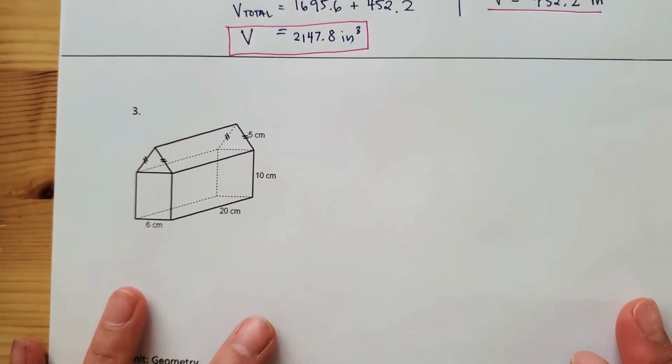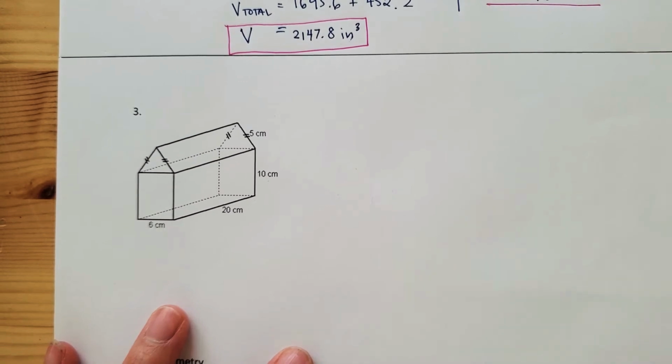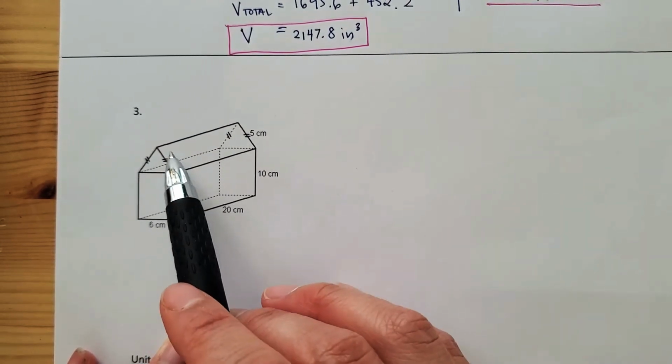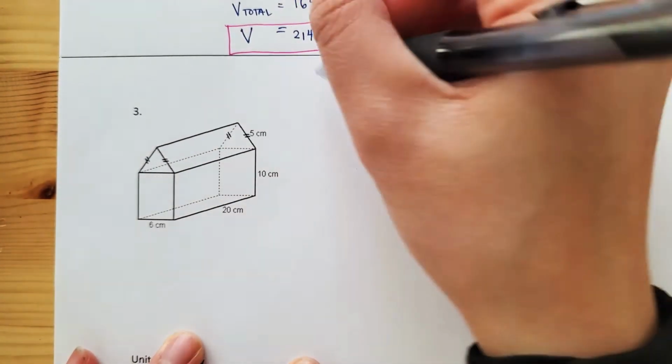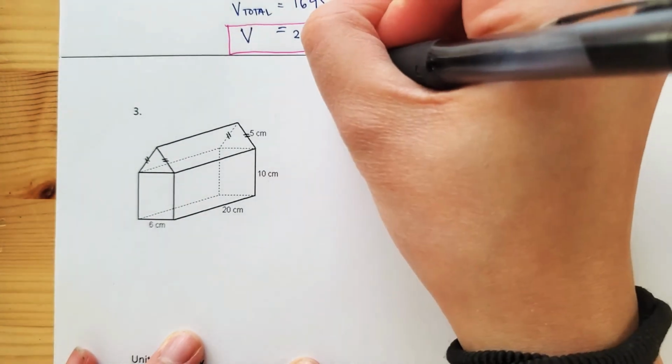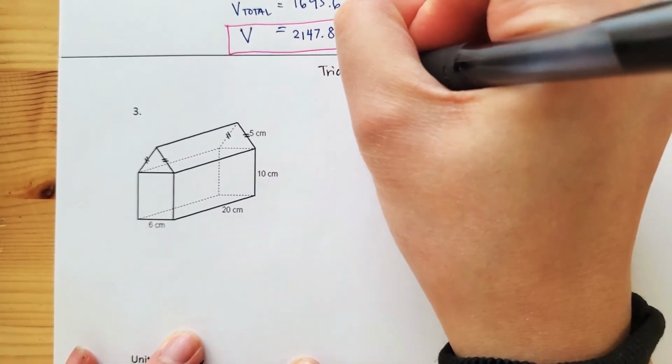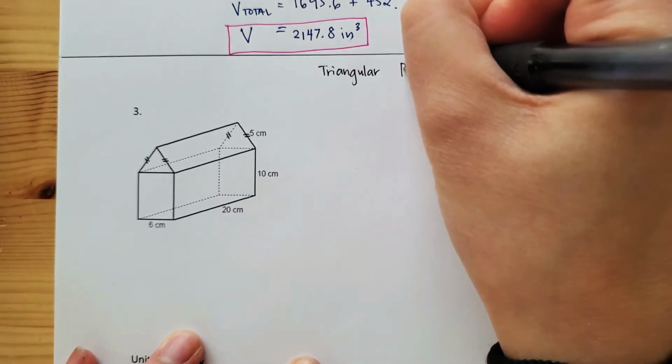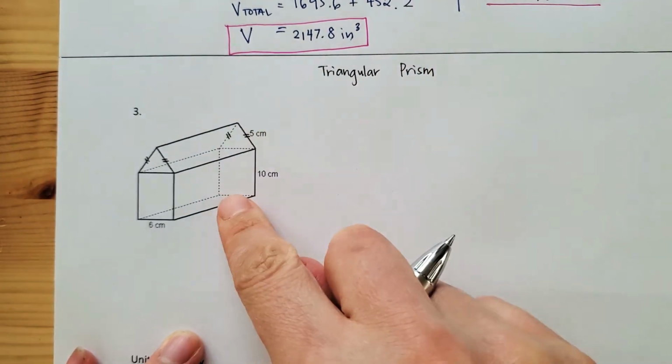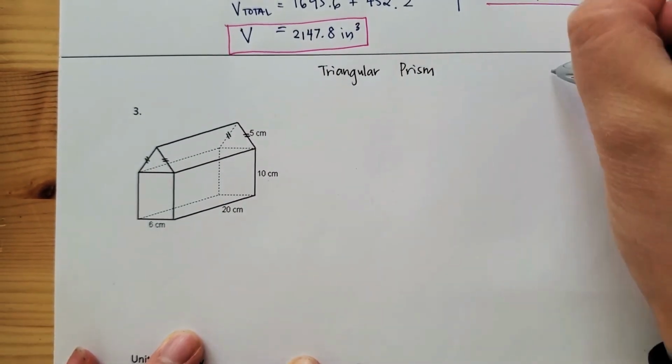And number 3, okay, it seems pretty straightforward, but not quite. You guys will see what I mean. I'm going to give you a hint. You're going to need to use the Pythagorean theorem in here. Okay, so for the shape on top, what is that called? It's a triangular prism. And the shape at the bottom is a rectangular prism.